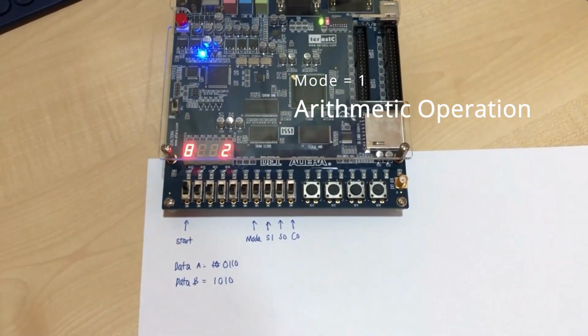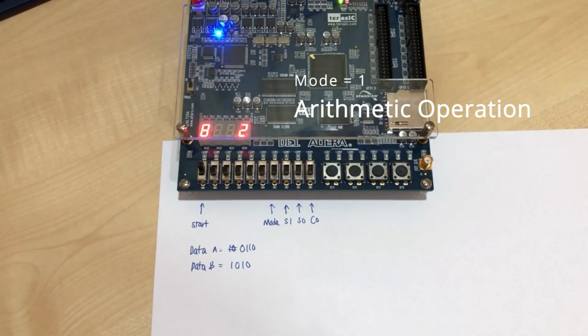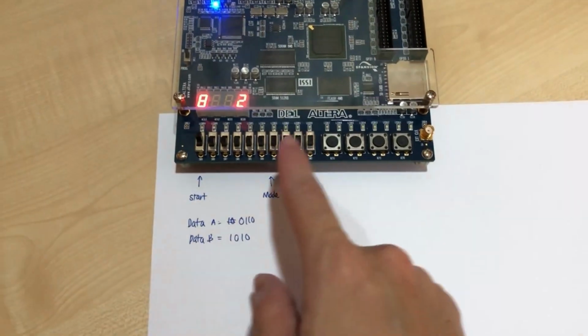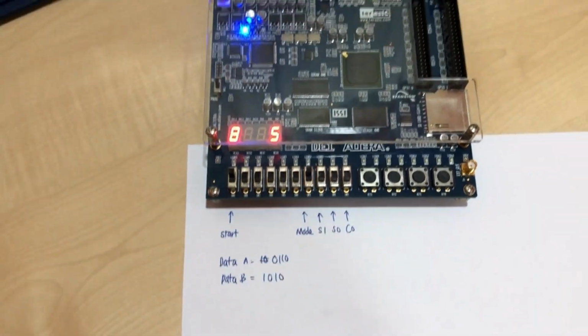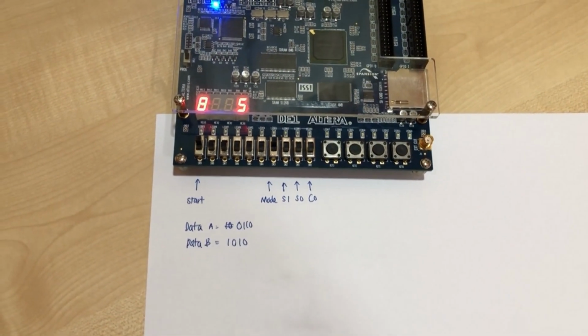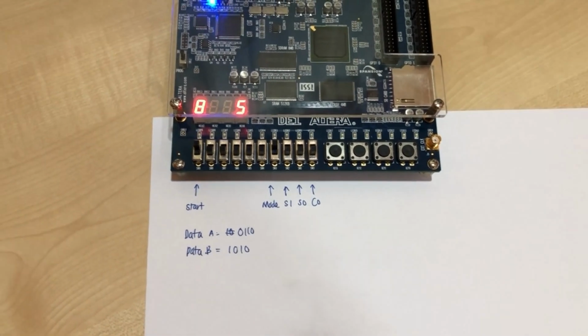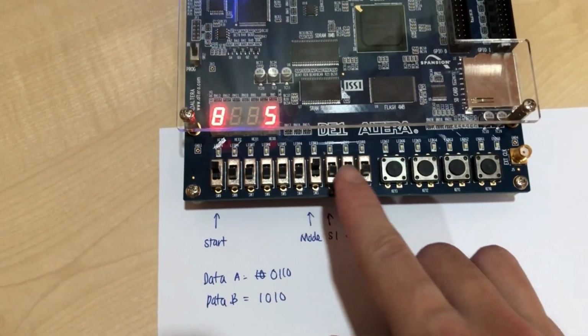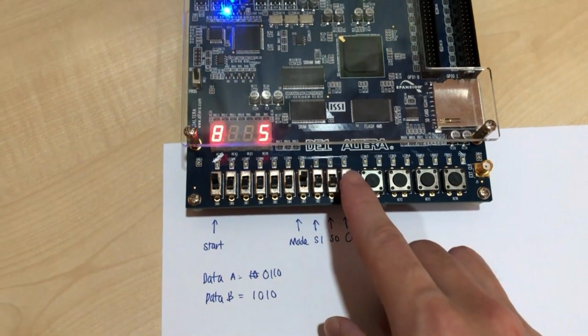Okay, then the second mode is mode 1, so I turn the mode to 1. And then because mode 1 is the arithmetic operation, 0, 0, 0 is 5, 1.